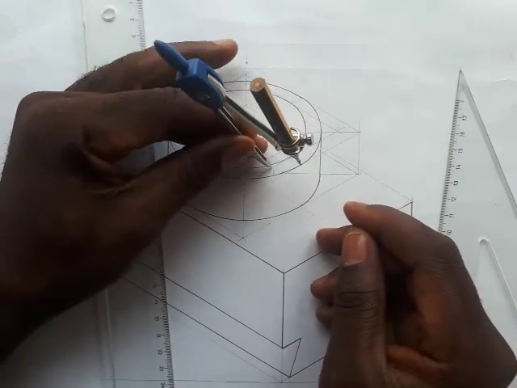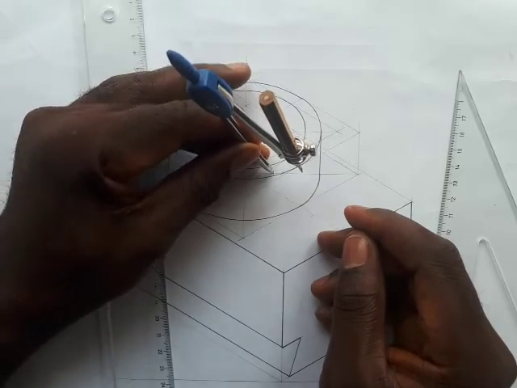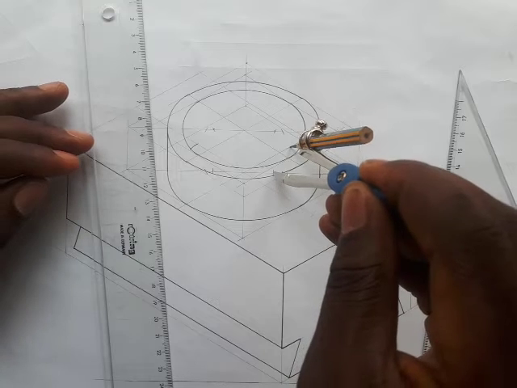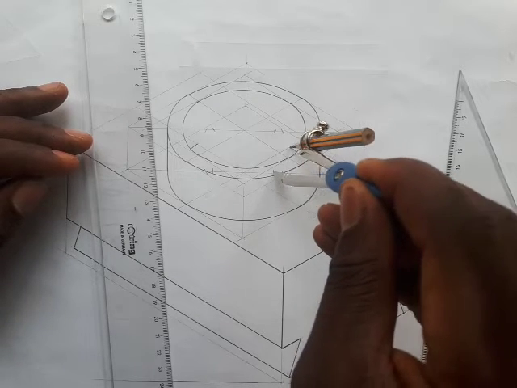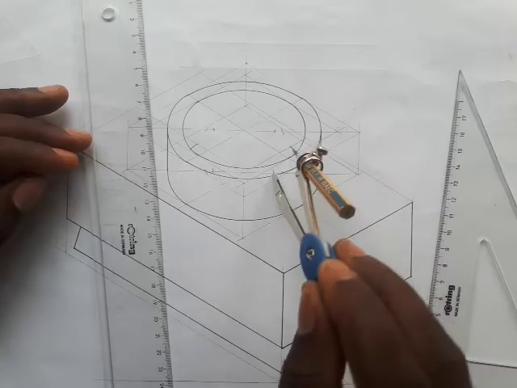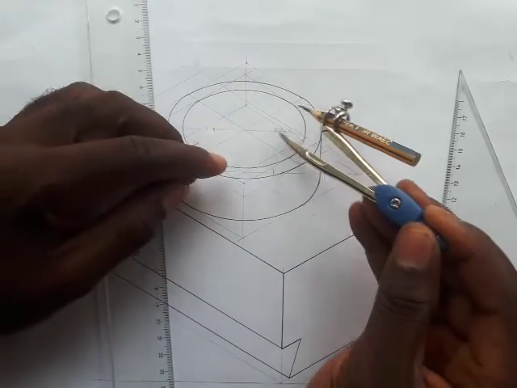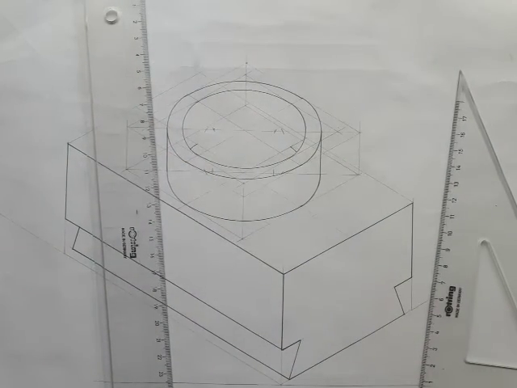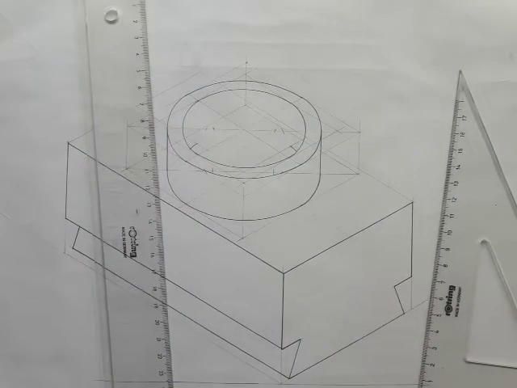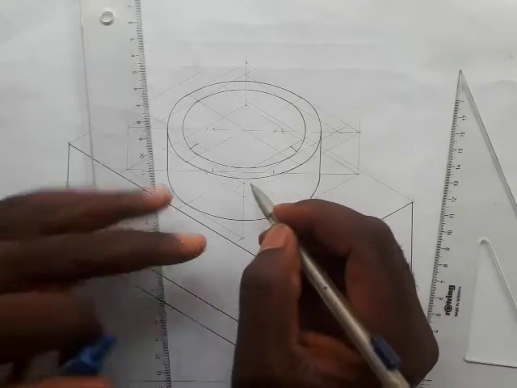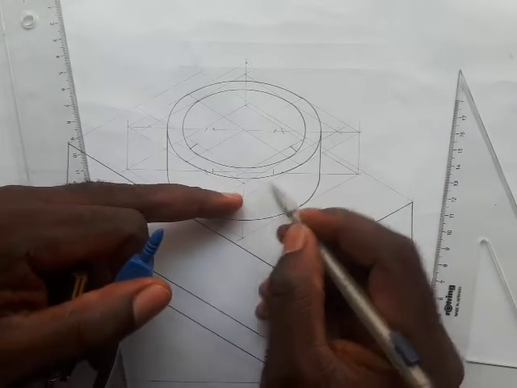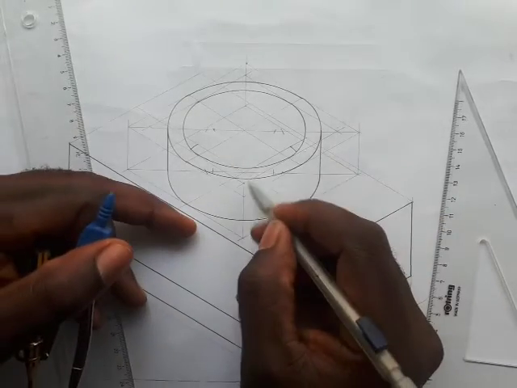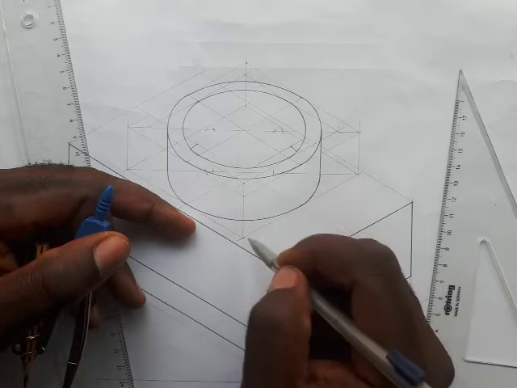Then needle here and do the same thing, and stop on this line, just like when you drew here, you stopped on this line. Now you see this distance here. This edge is for the 80. This edge here is for the 65. So I can also transfer it to get the corresponding point for the bottom.